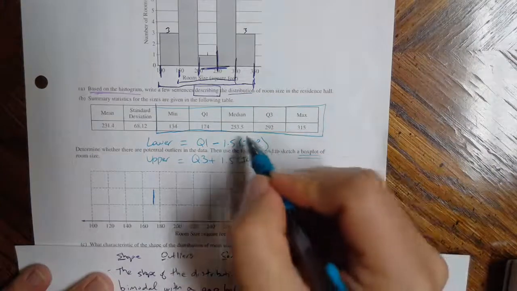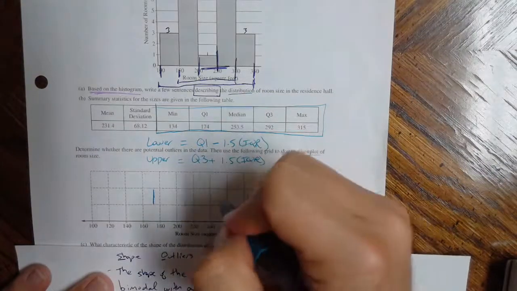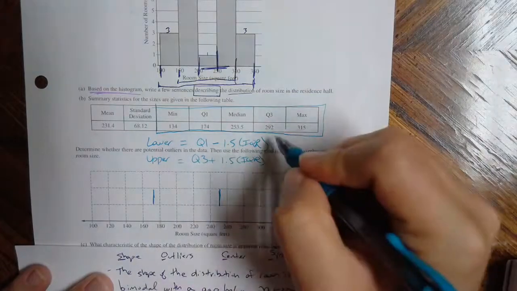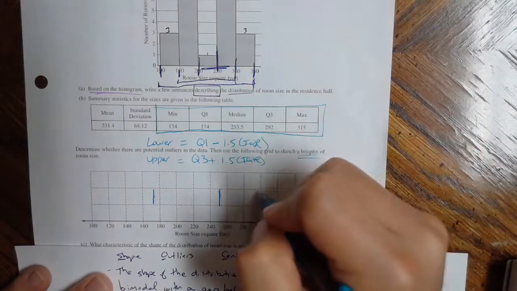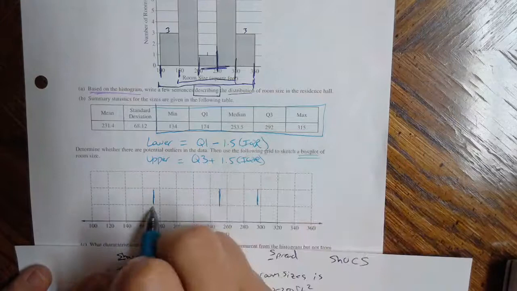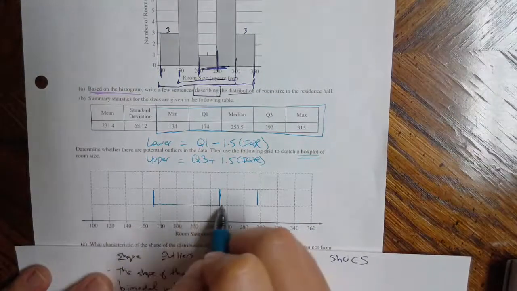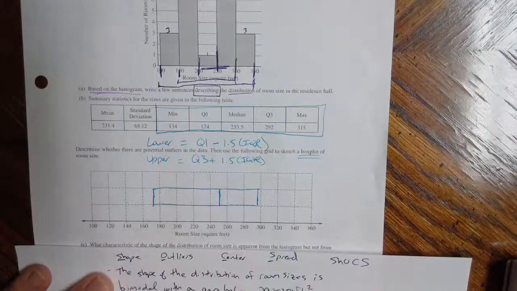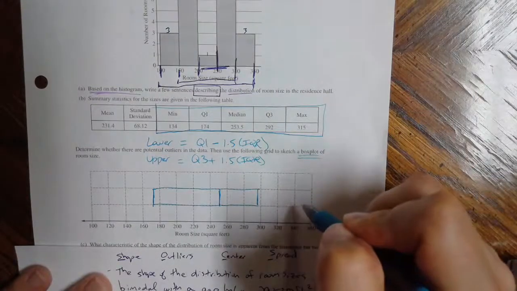And then the median's at 253.5. Let's be about here. Q3 is up to 292, almost to 300 there. So here's our box. And I'm not going to draw this out just yet.